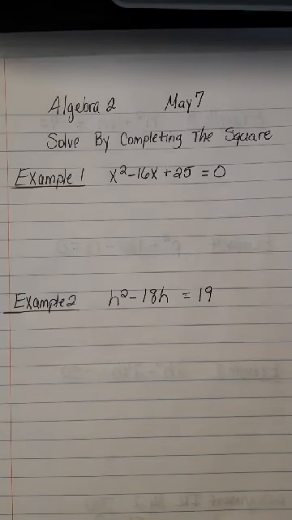All right, this is Algebra 2, May 7th. I've got to get my laptop going to see if this is clear. I've had a few issues today with Wi-Fi. It looks clear. Hey, Jillian.